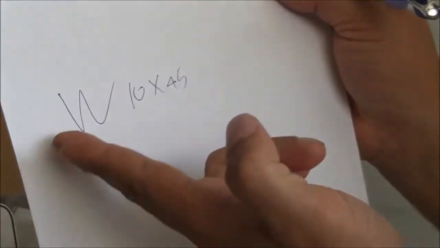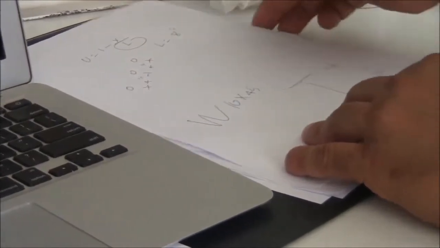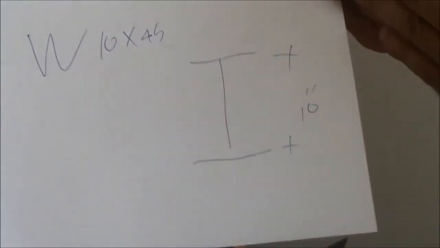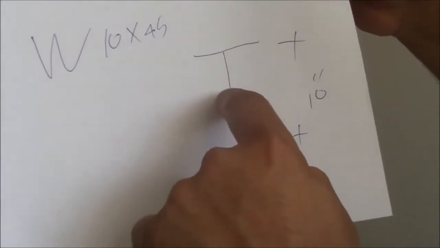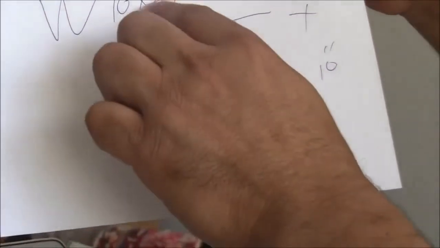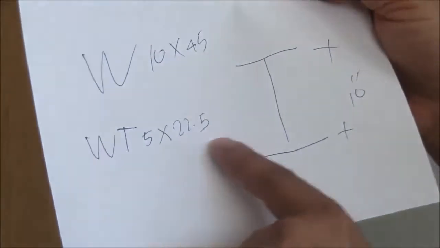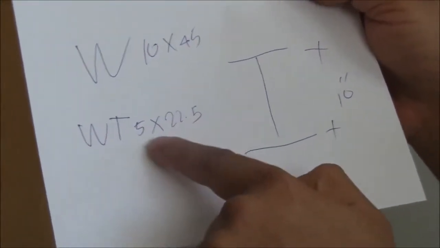If I make two equal sections from this W, so when we say W10, the number 10 means the depth in inches, so that's 10 inches deep, and the 45 is the weight in pounds per foot. So when I slice it in half, it will be a T, a WT 5 times half the weight, so WT 5 times 22.5. This is what I need to look up in order to find X bar, and I will show you how we get X bar from this WT.